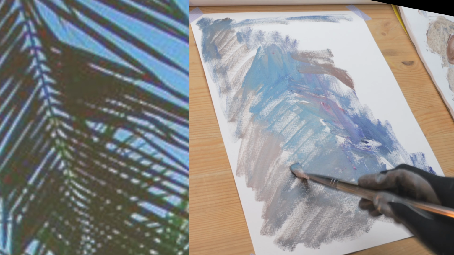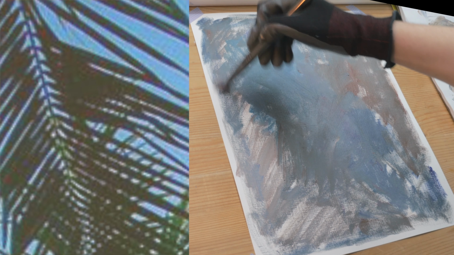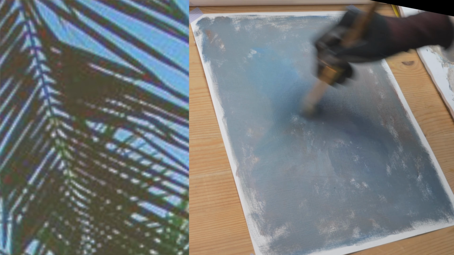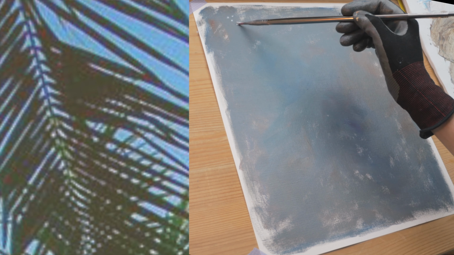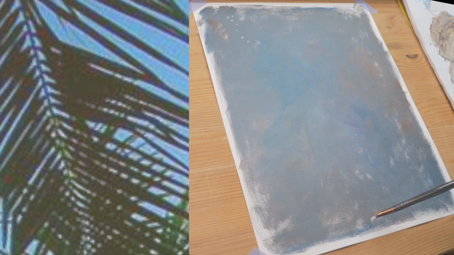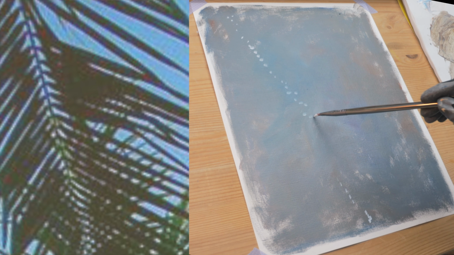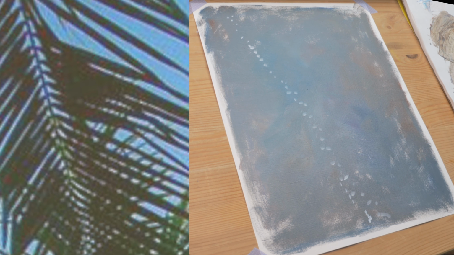Okay, so here's the scoop. If you have a very complicated or intricate or just detailed subject matter that is difficult to paint, a very cool tip is to try painting the negative space instead.